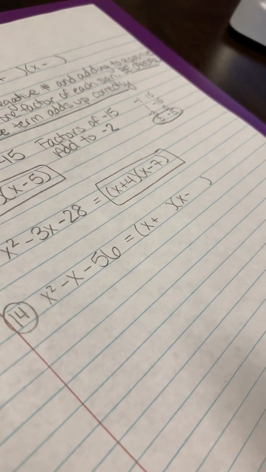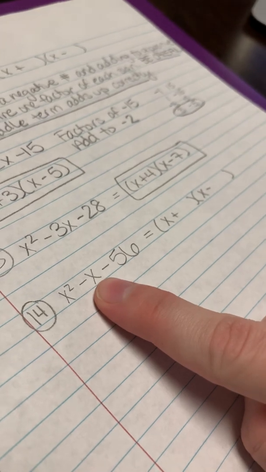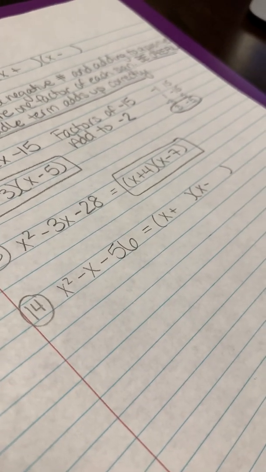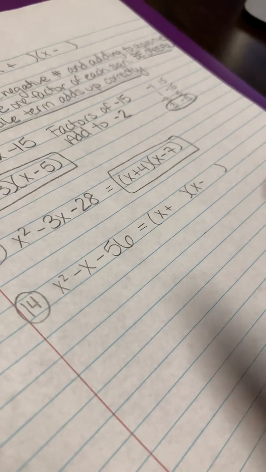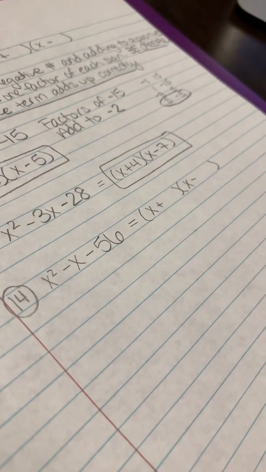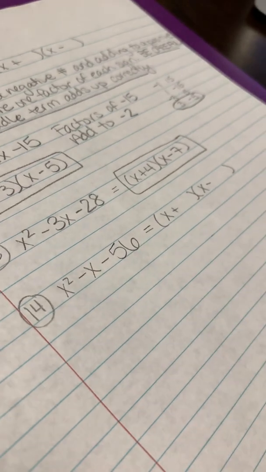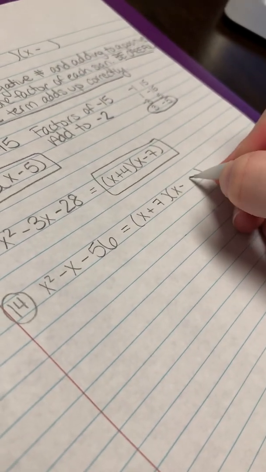And again, when you're looking at a smaller middle term, you want to think that your factors have to be closer together. So thinking about factors that are close together with 56, that would add to a negative number would be positive 7 and negative 8.